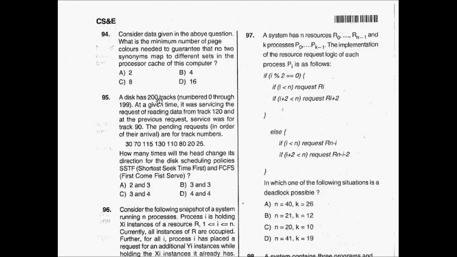Next is, a disk has 200 tracks, number 0 through 199. At a given time it was servicing the request from track 120, and the previous request serviced was track 90. So the pending requests are in this fashion. We have to find out what will be the traversal path and where the direction changes in shortest seek time first and FCFS. So this is an easy question. 90 to 120 means we are going from 90 to 120. Suppose we are going from here, 90 to 120.